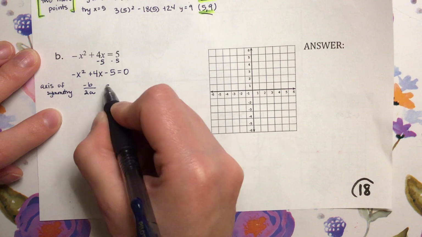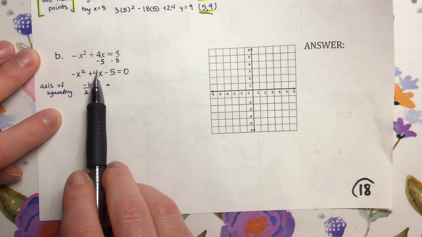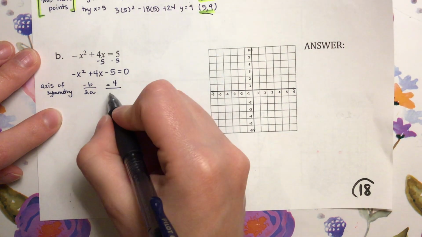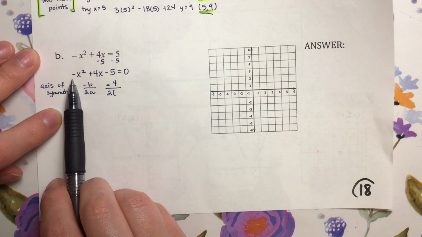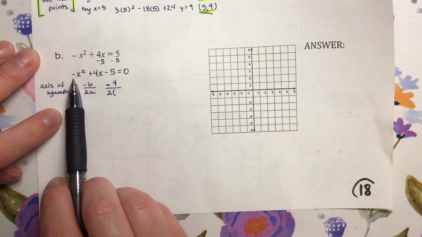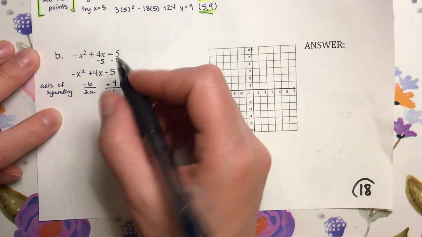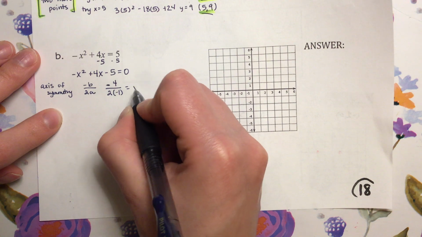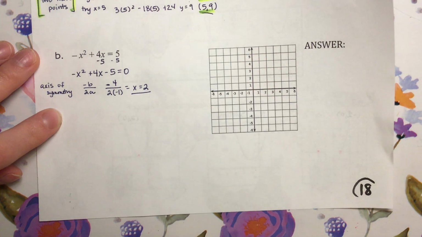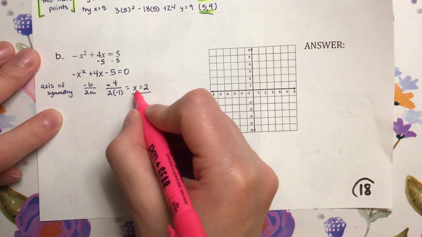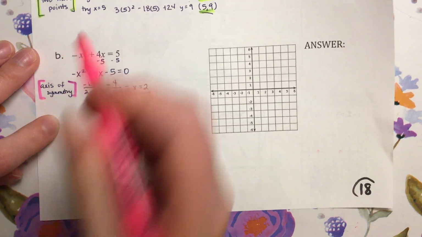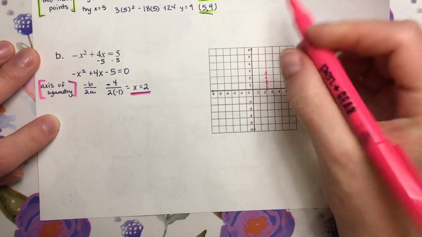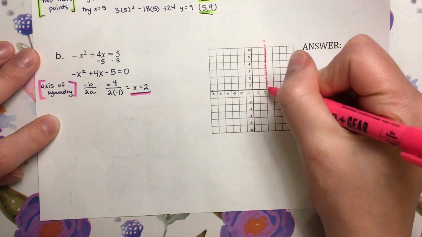I'm going to carry over my negative sign from my formula, and then the b value is 4, so I'm going to substitute that in. The bottom of my fraction needs to have a 2, and then I'm going to substitute in a negative 1 for a. The value in front of the x squared is a negative 1, so I'm substituting that in. Now I have negative 4 over negative 2, which reduces to x equals 2. This is my axis of symmetry. If you want, you can go ahead and plot that on your coordinate plane. So x equals 2 is going to be a vertical line up and down like this.